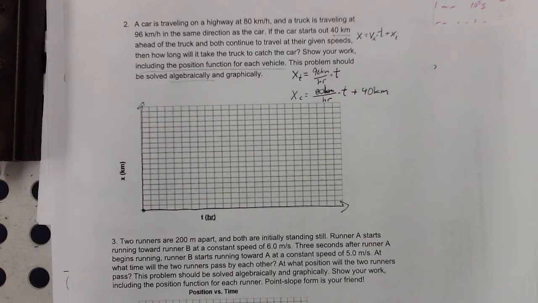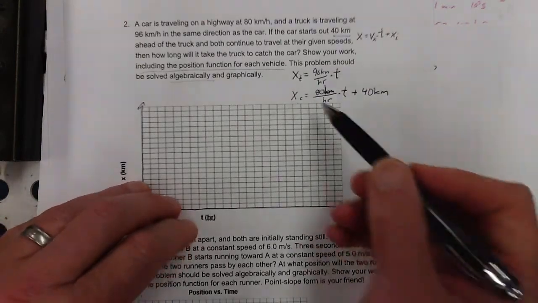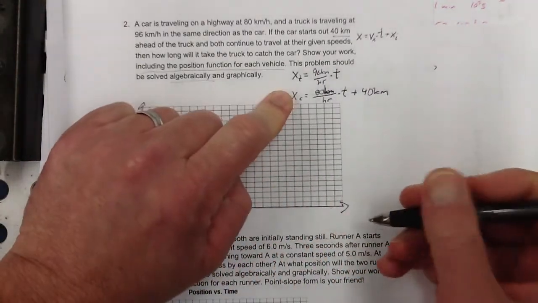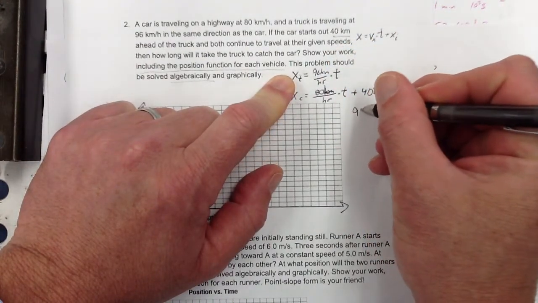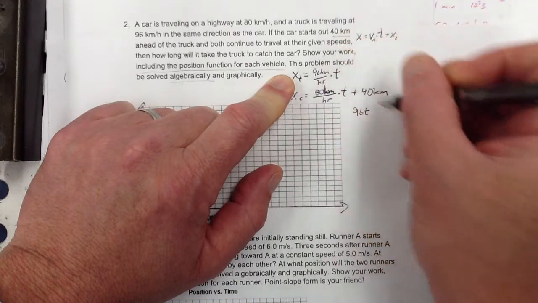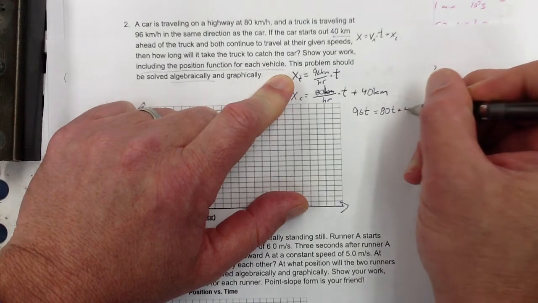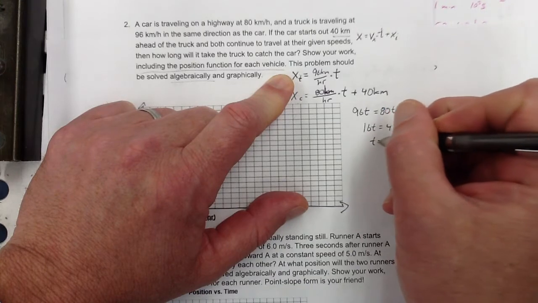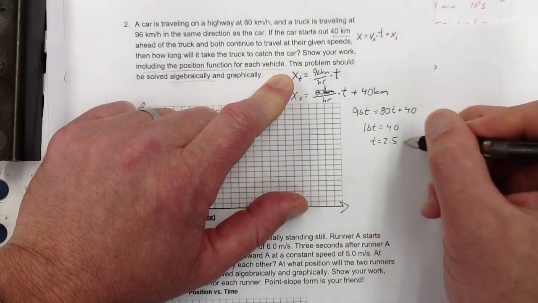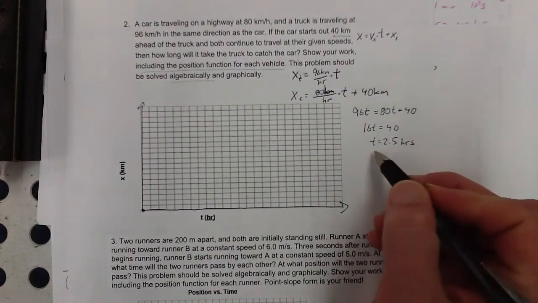Now, if you want to know when the truck catches up to the car, that's when they have the same position. So just like you've done a million times in algebra classes, we just need to set these two equal to each other to figure out when and where that happens. So I'm going to drop my units for the purposes of doing algebra and keeping it a little bit cleaner and less confusing. And then once I get to my answer here, put that there. But that's not the complete answer. That's just the time. So it takes 2.5 hours.